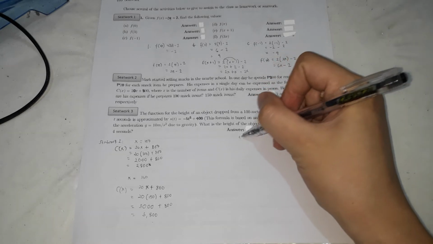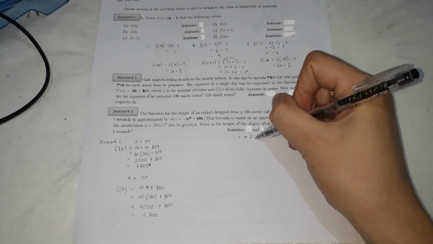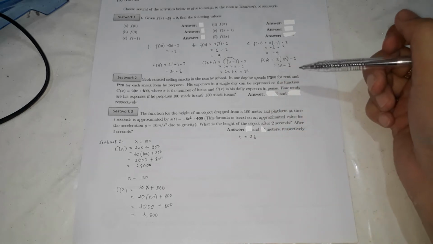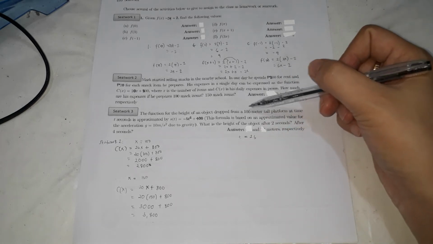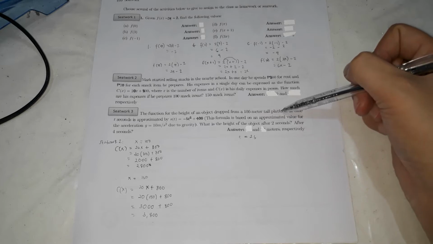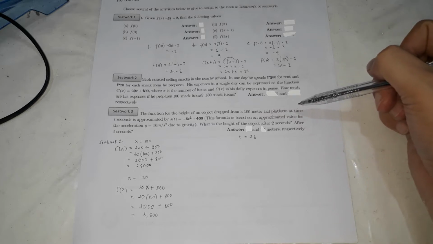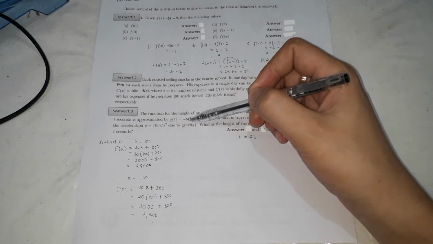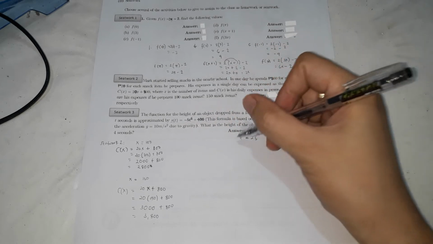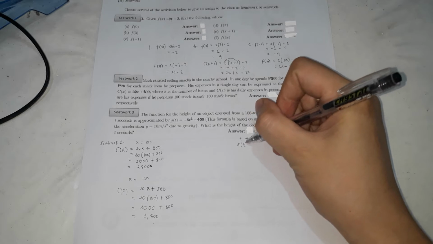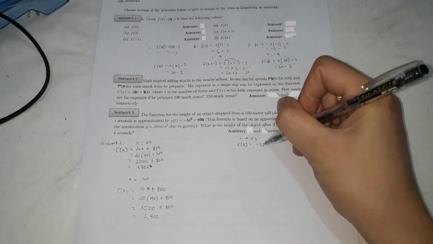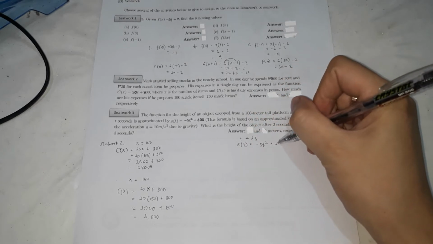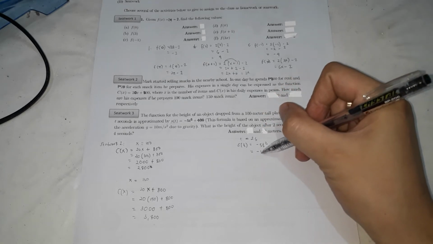So the first given is t is 2 seconds. To solve now, the height of an object dropped from a 100-meter tall platform at time t seconds is approximated by this one. So this is for the height and this is for the time. So what you're going to do is solve for s of t. This is the function. So this is easy because there is a given function. If there is no given function, that would be a lot harder.